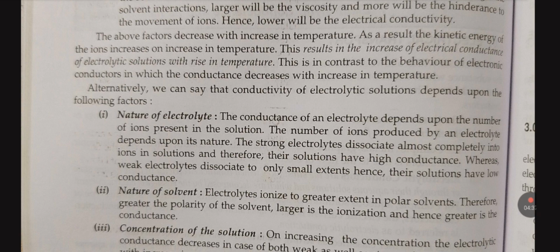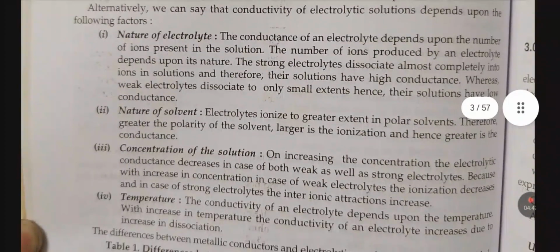Alternatively, we can say that conductivity of electrolytic solution depends upon the following factors. Nature of electrolyte. The conductance of an electrolyte depends on the number of ions present in solution. The number of ions provided by an electrolyte depends on its nature. The strong electrolytes dissolve almost completely into ions in solution, and therefore their solutions have high conductance, whereas weak electrolytes dissociate to only small extent, hence their solutions have low conductance.